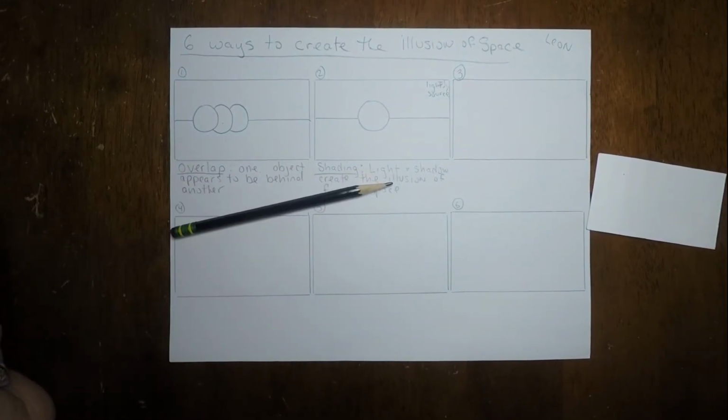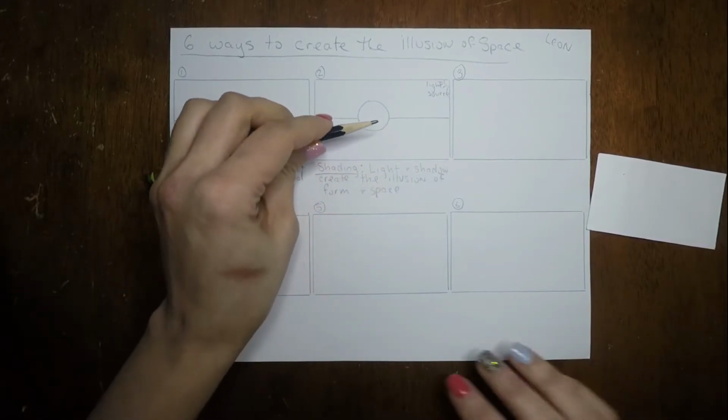So to do that, we're using the gradation technique. You're going to lay your pencil down, pinch it, pick it up, and we're going to use the side of it.